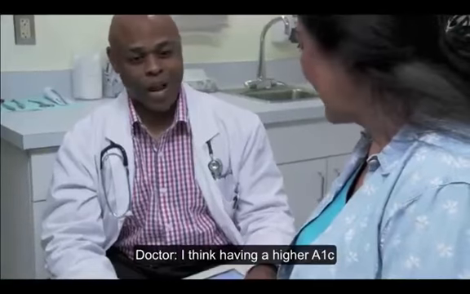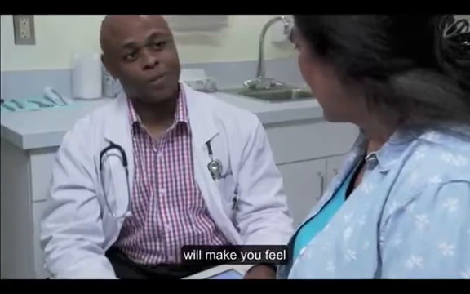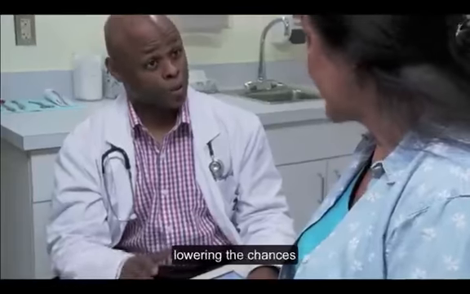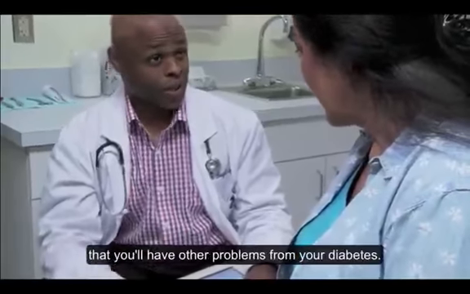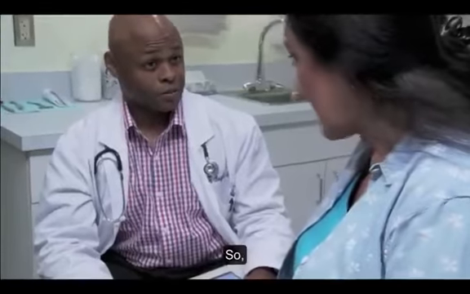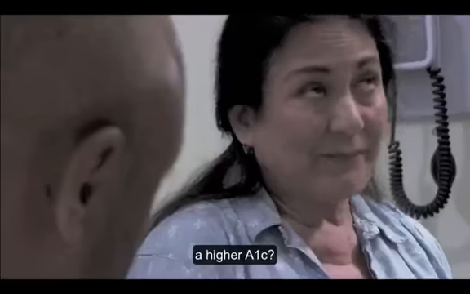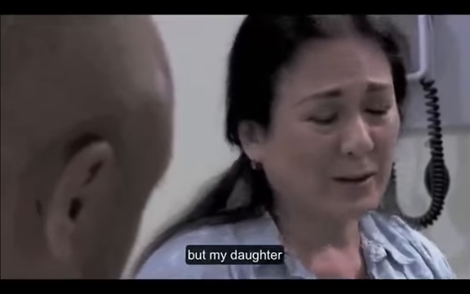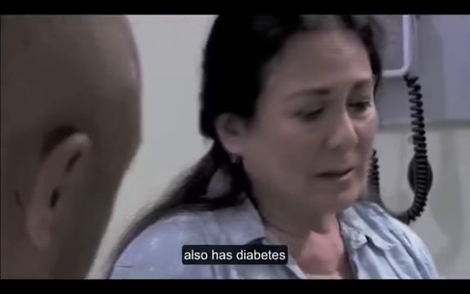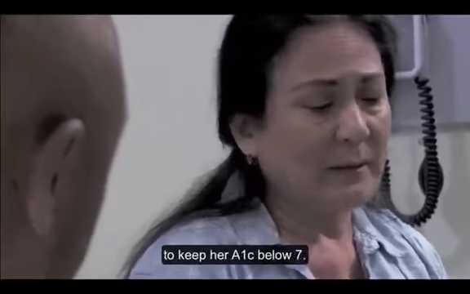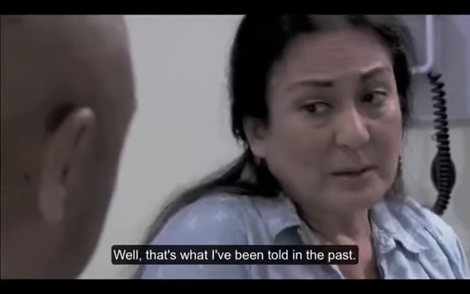I think having a higher A1C will make you feel better and less tired. And we can still work towards lowering the chances that you'll have other problems from your diabetes. So, are you willing to consider a higher A1C? I think so, but my daughter also has diabetes, and this doctor that she sees said it's really important to keep her A1C below 7, and well, that's what I've been told in the past.